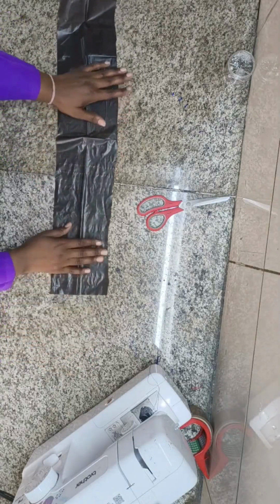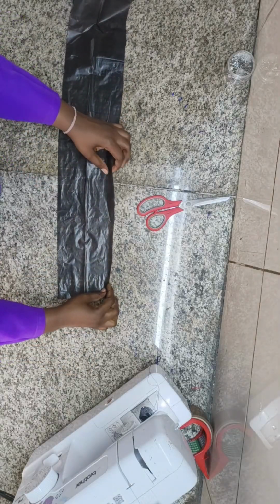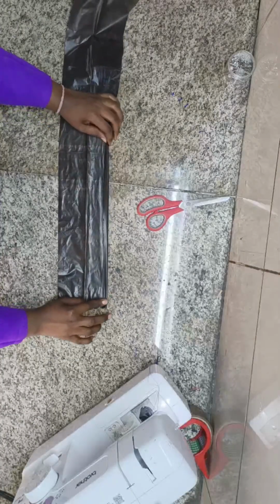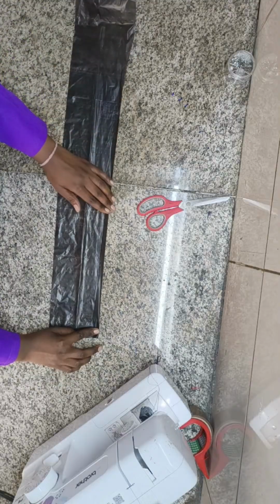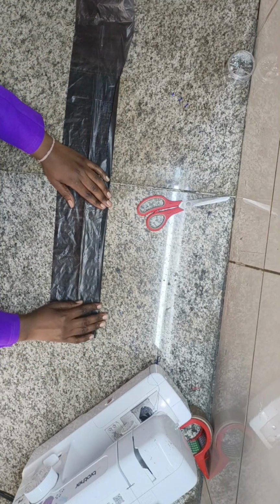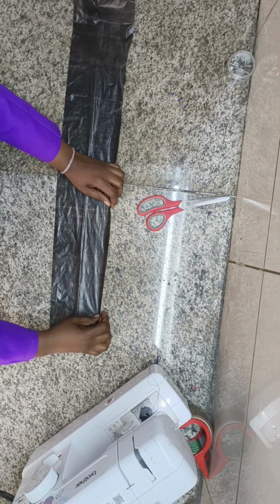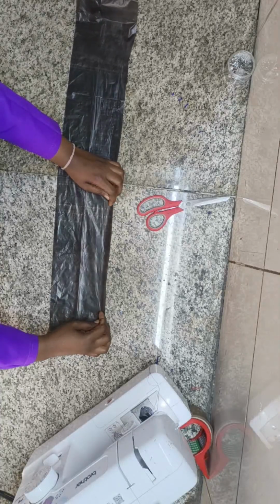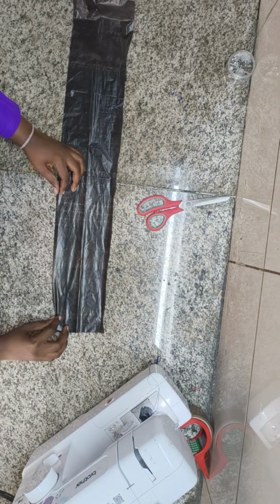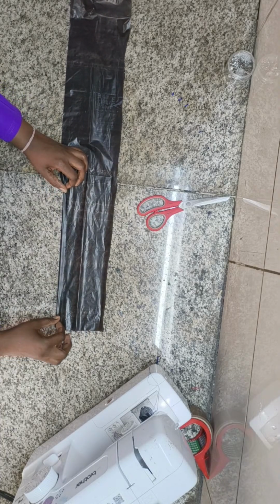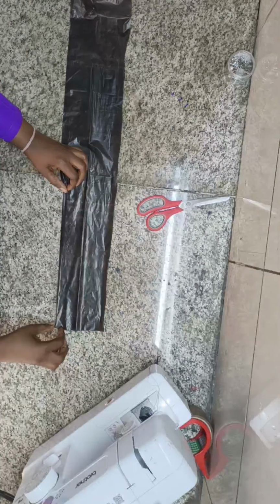If this is the right side, you fold 0.5 inches along this line, and fold 0.5 inches along this line.